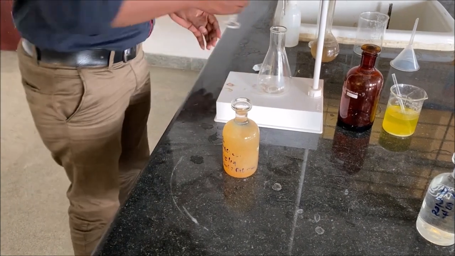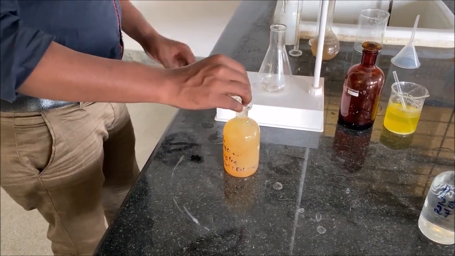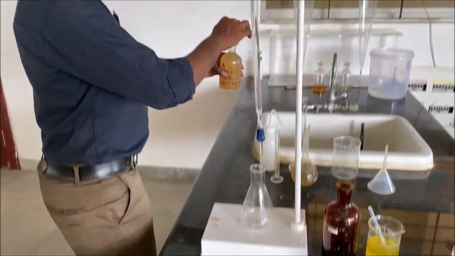Upon adding both of the solutions, the contents of the BOD bottle turn into a precipitate.